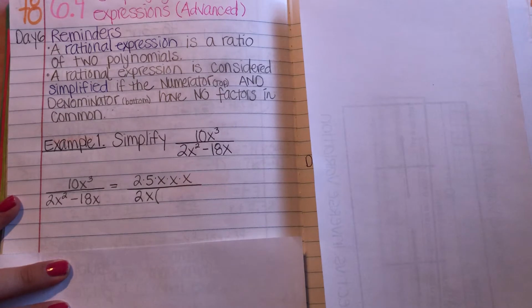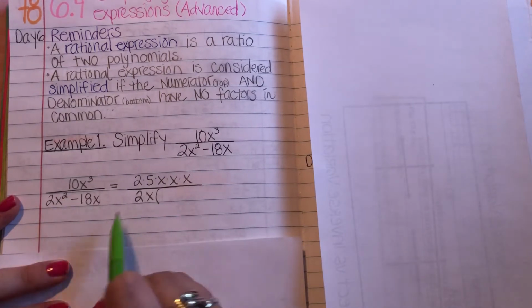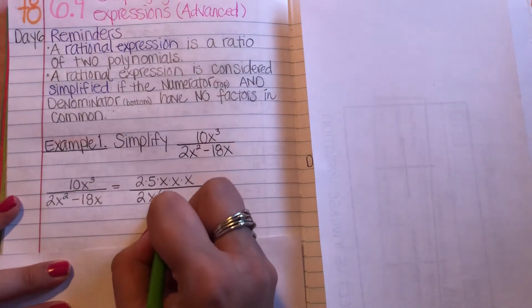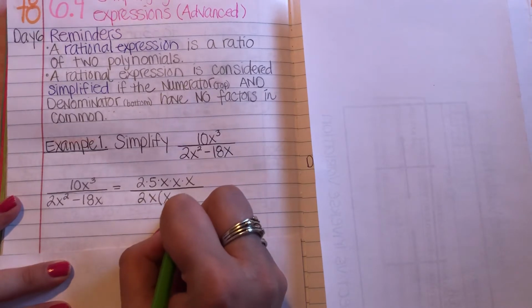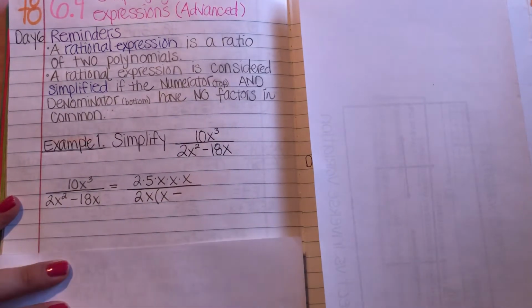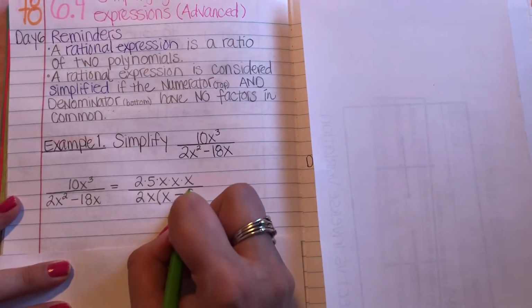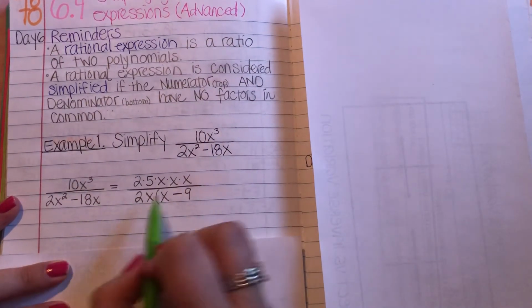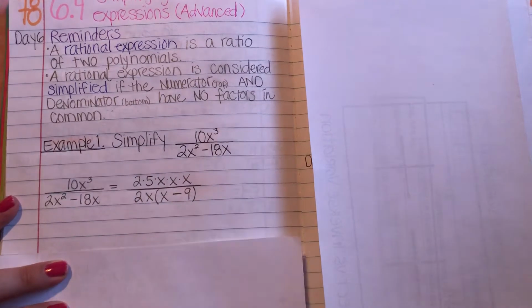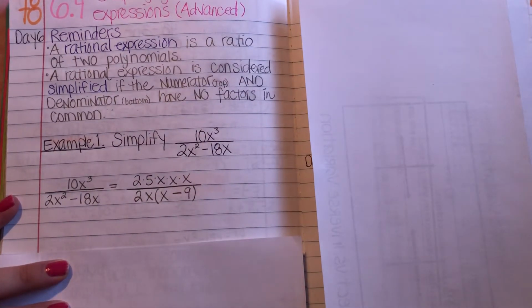That's why you invisibly see it. And if I had 2 x's on the top and 1 on the bottom, that leaves me with 1. I put the subtraction sign because that's what I see, and now I just start my dividing again. 18 divided by 2 is 9, and x would cancel out, leaving me with just 9. So there we go. I've gone ahead and factored.